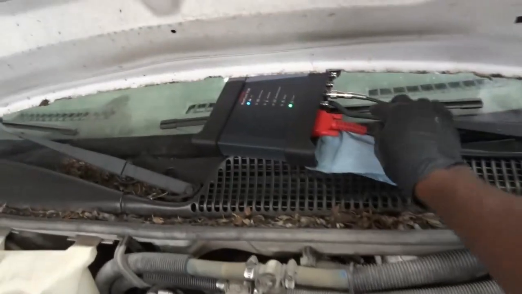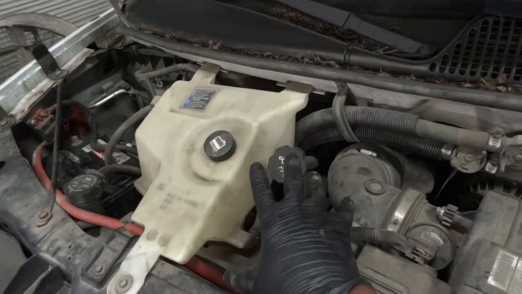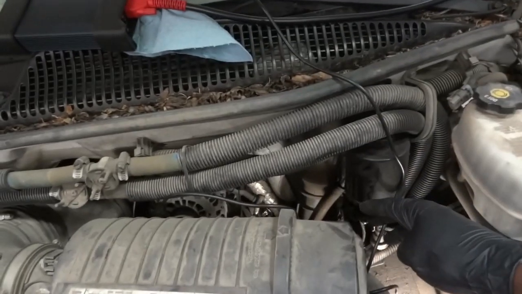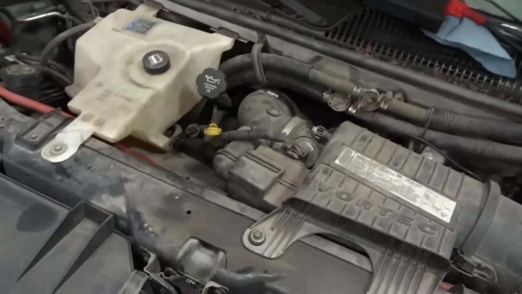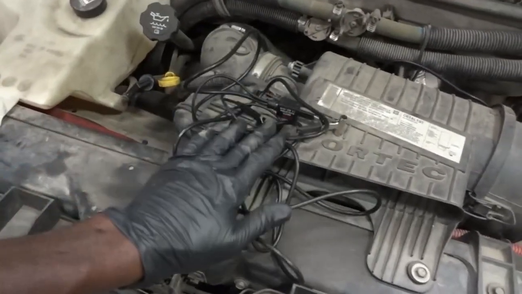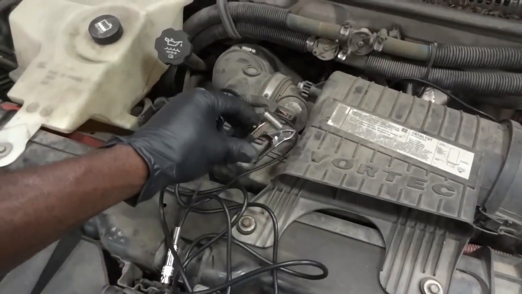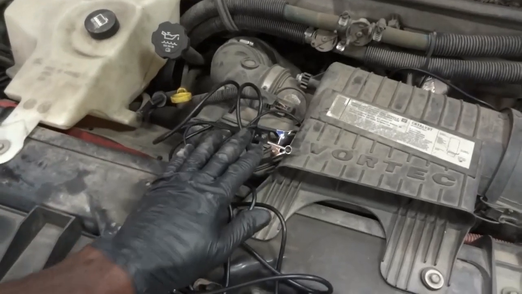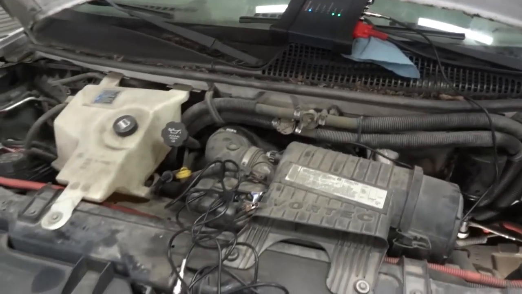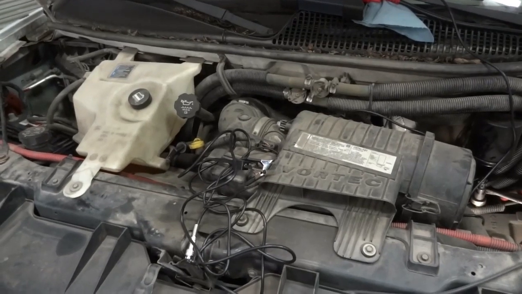All right, so we got this connected. Now I'm gonna do this one off camera because there's a lot more things in the way on this side. It's basically the same process. The test lead for the second channel is right over here. So this is what I'm gonna use on cylinder number 4, okay? I'll get this clamped around the spark plug wire of cylinder number 4, and then I'll bring you guys back up so we can look at the scope patterns.